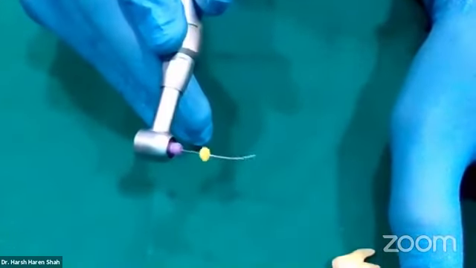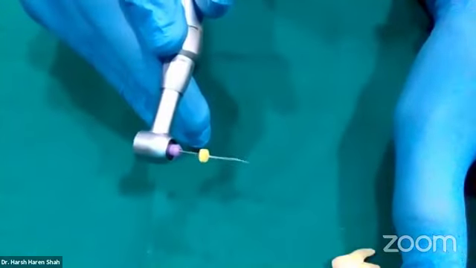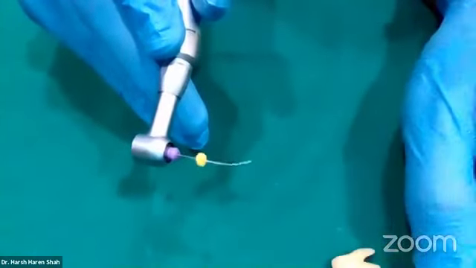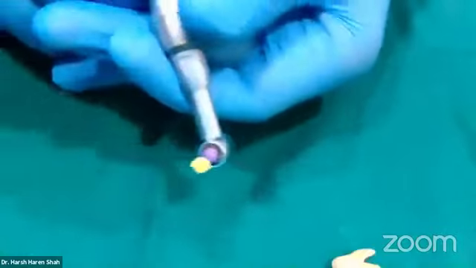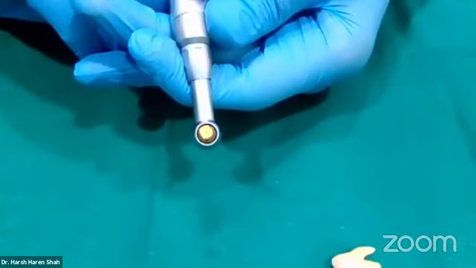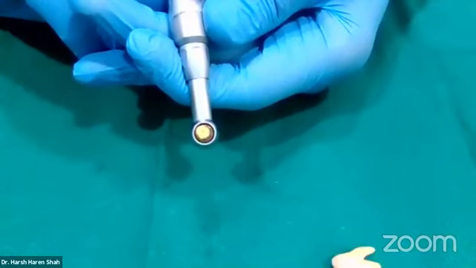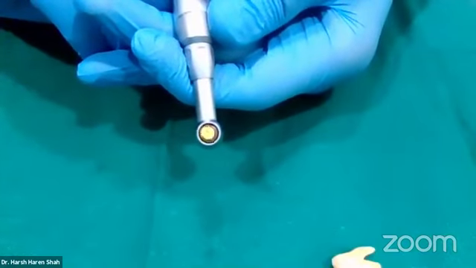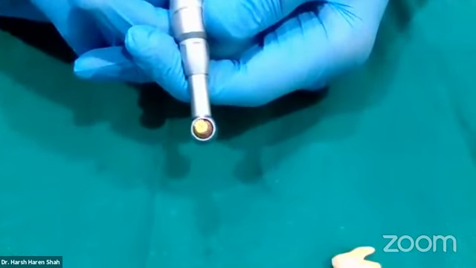Can you see how the file is oscillating here? This is the kind of watch winding that we are talking about. In this view, you can see how the stopper goes clockwise, counterclockwise, clockwise, counterclockwise, 30 degrees clockwise, 30 degrees counterclockwise. So that's how it completes that arc stop.